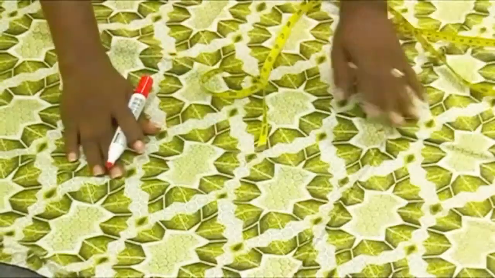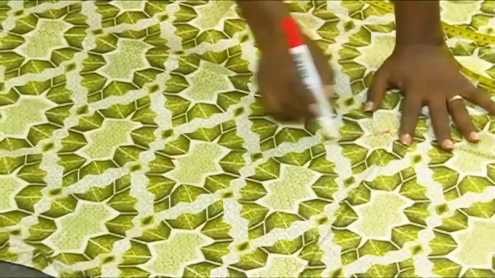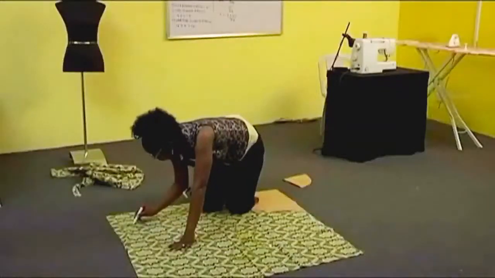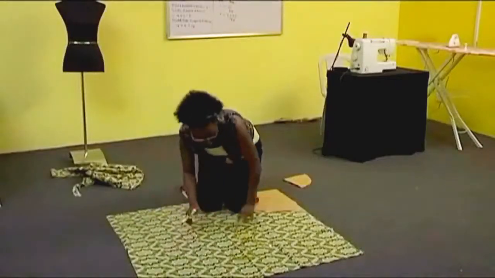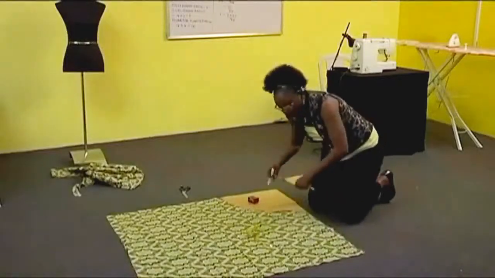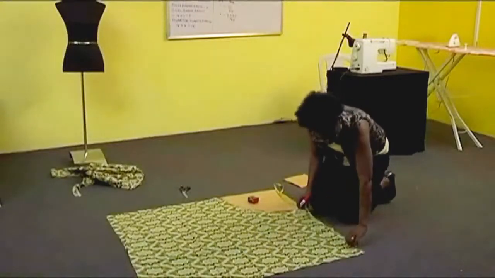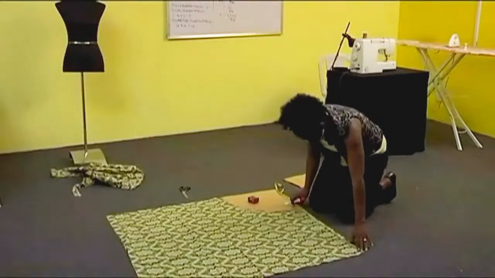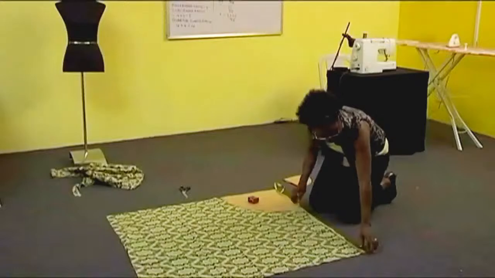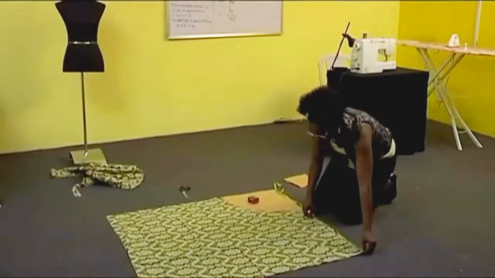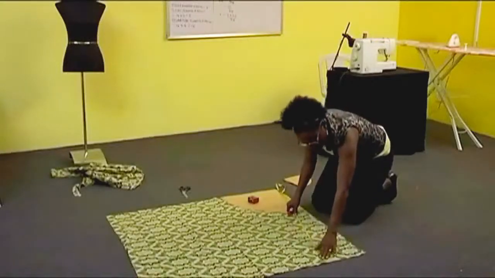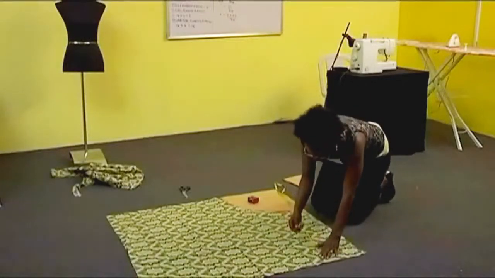So since I've gotten here, let me connect these points. Let me come to this side. Okay, you can see that it's exactly the length that I have here. So I measure out my 25 inches.